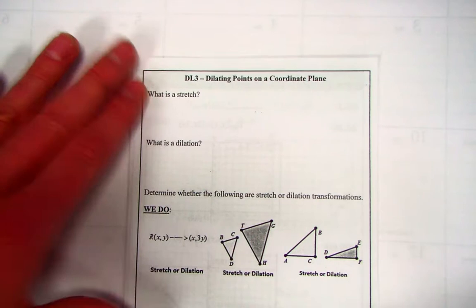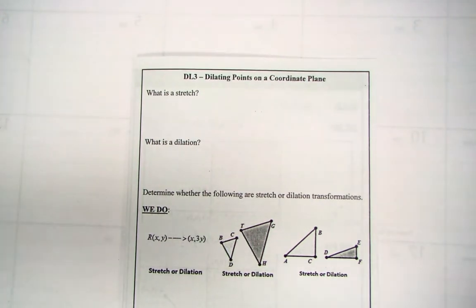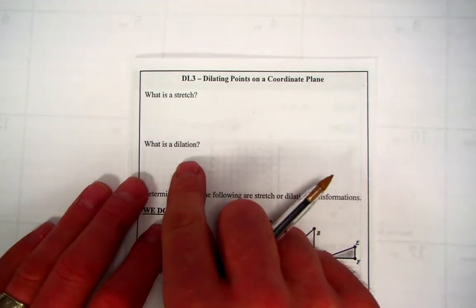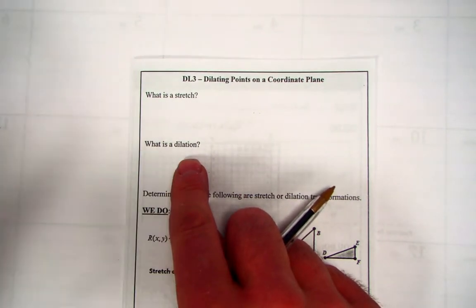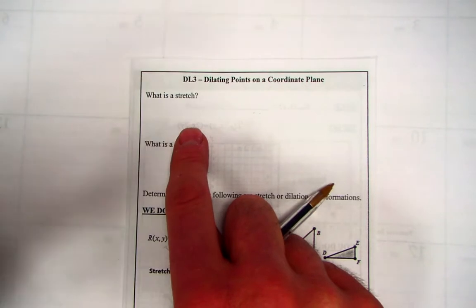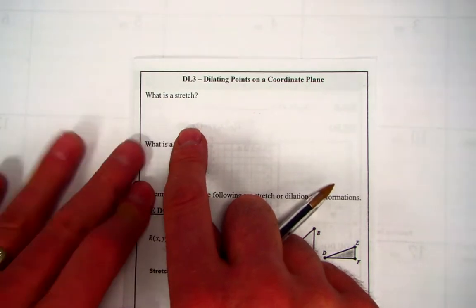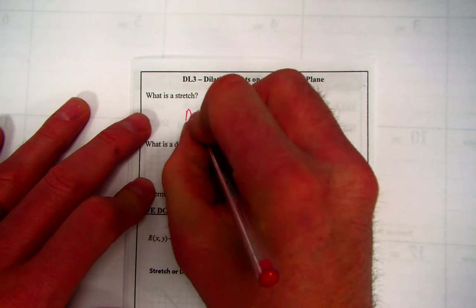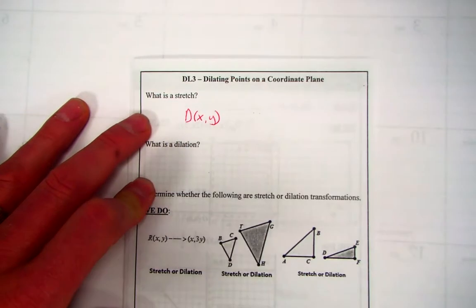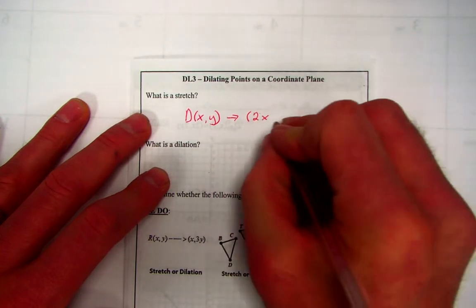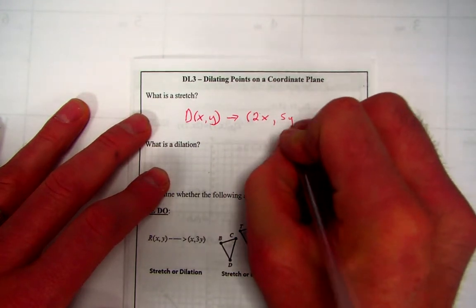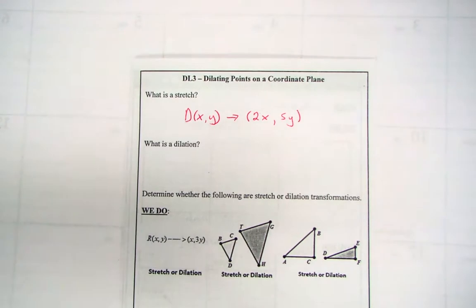But we'll start here. We'll say what's a stretch and a dilation. How are they different? Well, they're different in the sense that a dilation scales up all dimensions, or both dimensions, by the same factor, where a stretch might have a different scale factor for each dimension. So you might have a rule that looks something like this, where you take some ordered pair, and maybe you scale the x up by a factor of 2, and you scale the y dimension up by a factor of 5, so the dimensions are stretched differently, so they're no longer proportional, the original in the image.